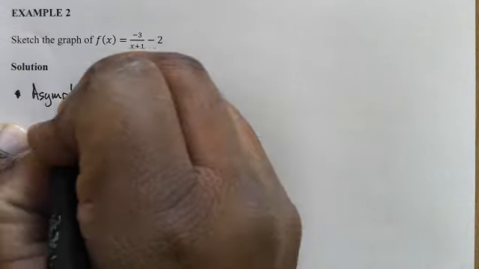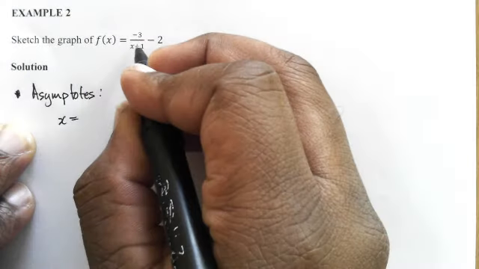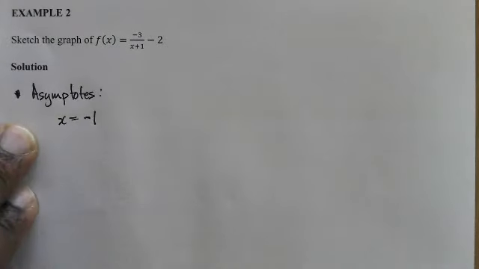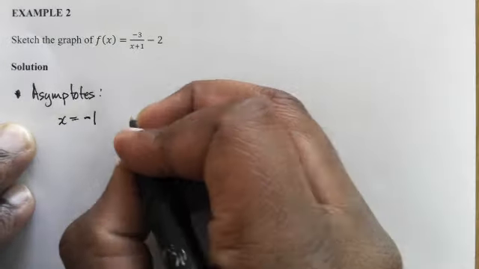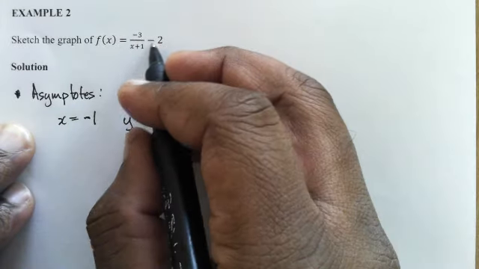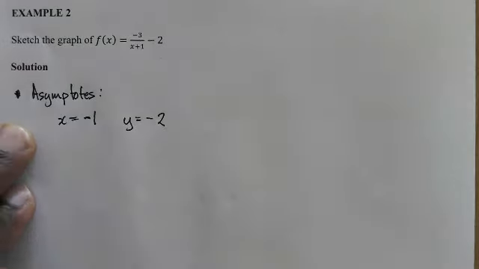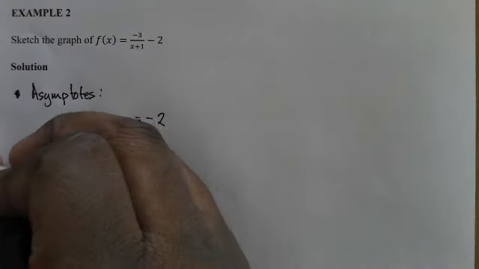The x is, remember there's a +1 here. So your x asymptote is going to change the sign of that. It's a -1. And the y asymptote, we're just going to take the -2 as is. Okay, so that is our asymptote, right? What else do we need? Intercepts. Yes, intercepts. Y-intercept, X-intercept.